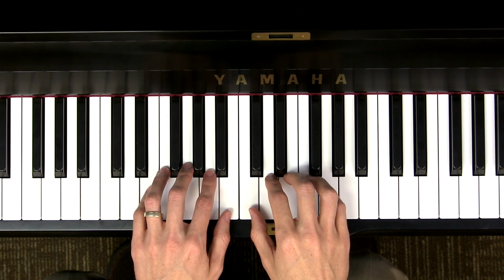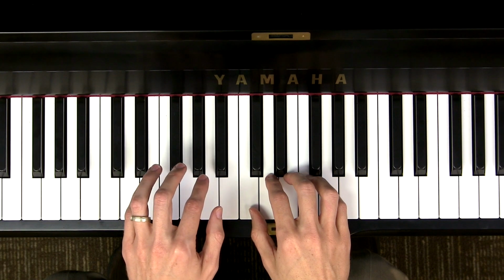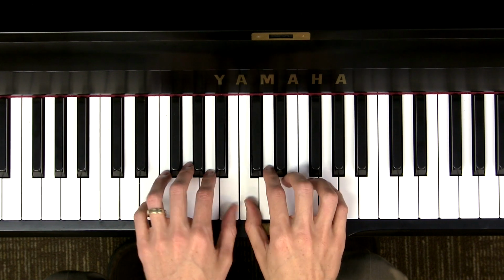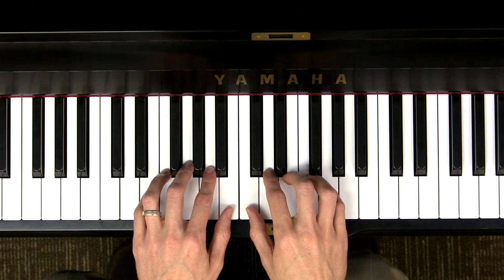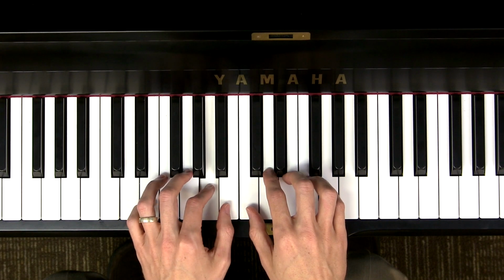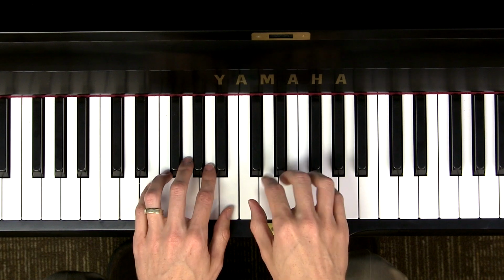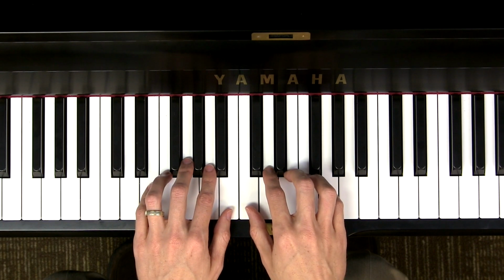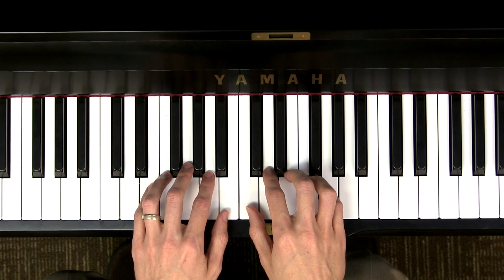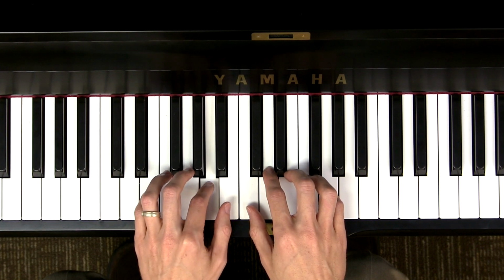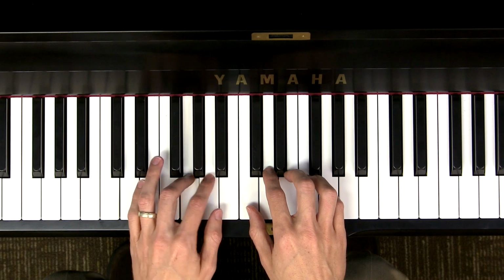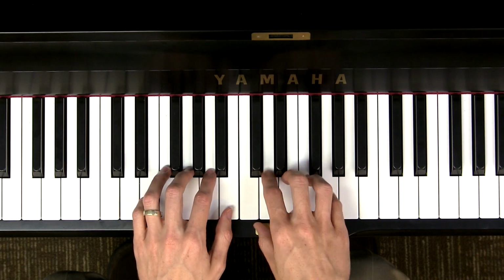Good. Now the next three notes also begin on A, but they step up this time. A, B, C. Your turn. Good. Now let's put those two patterns together. It will go like this. A, B, A, G, A, B, C. Your turn. Good. This time let's try it with words. We have Yankee Doodle, keep it up. Your turn.